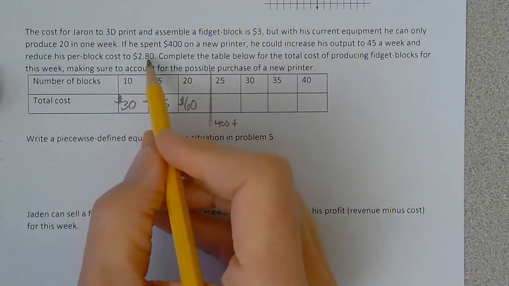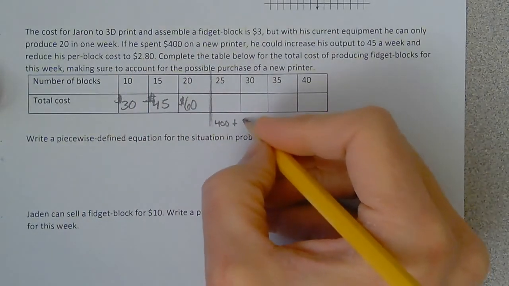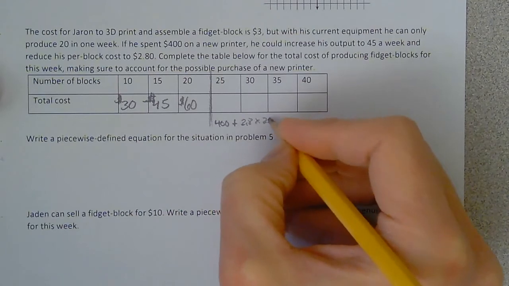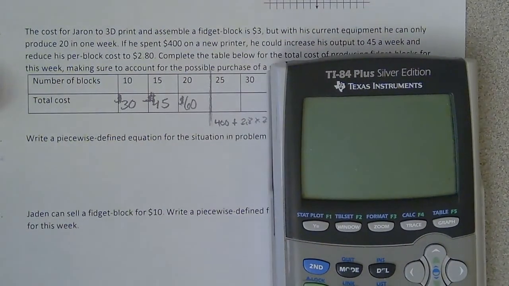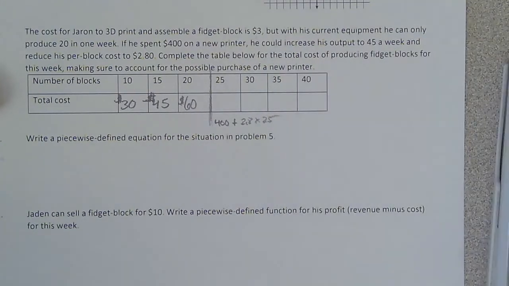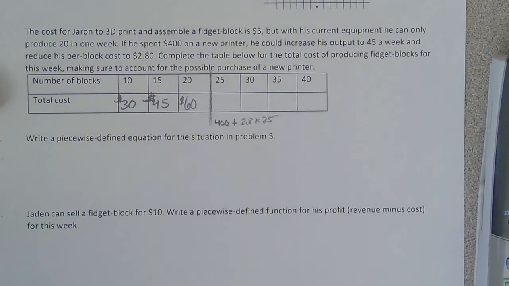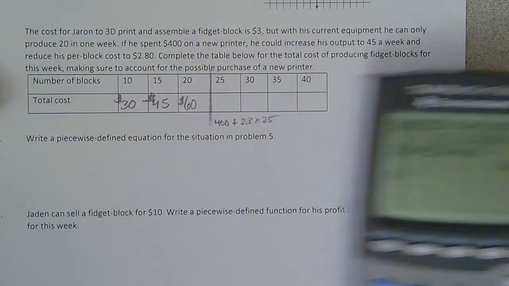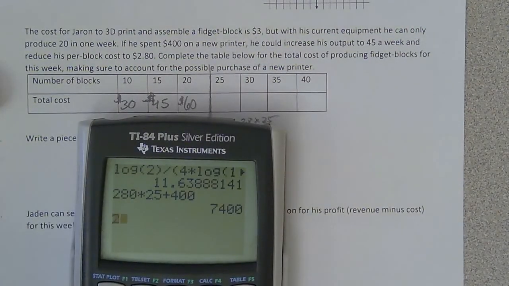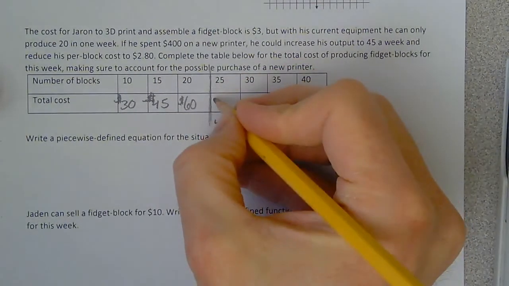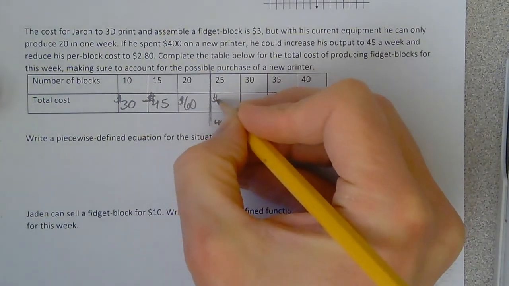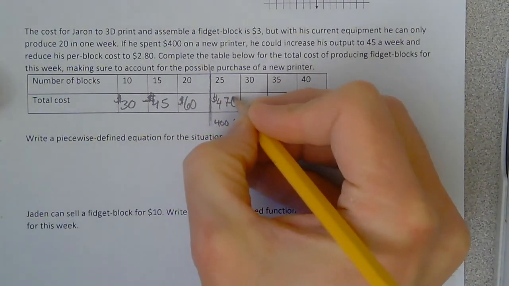Okay, so there is here a $400 additional cost, but then his per block cost is now $2.80, so I'll do the 2.80 times 25 plus the 400. That's going to be 2.8 times 25, times 25 plus the $400 for the new printer. This is now going to cost him $470 if he wants to do that.